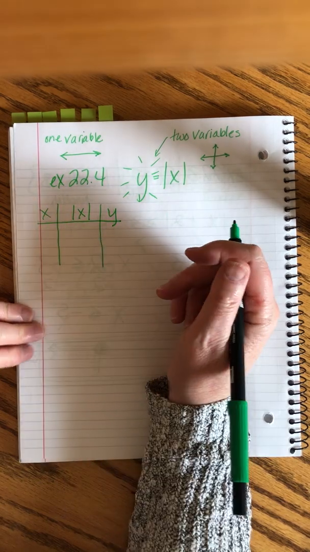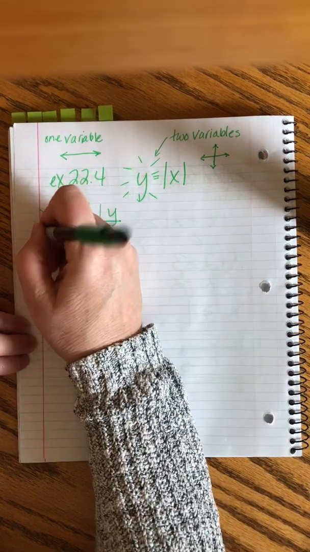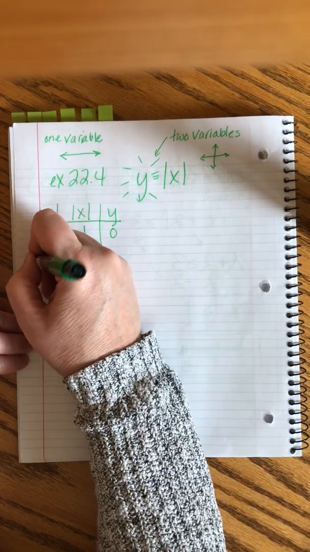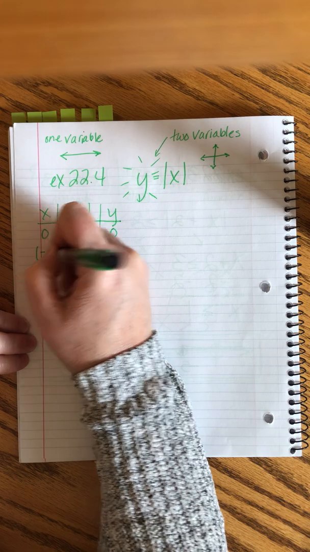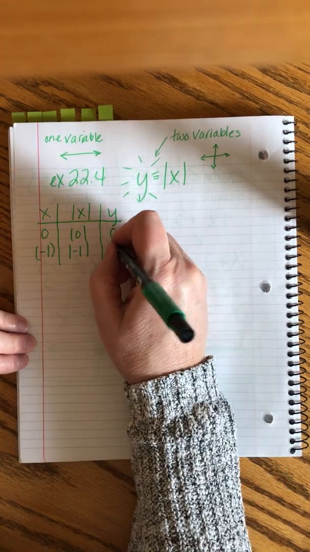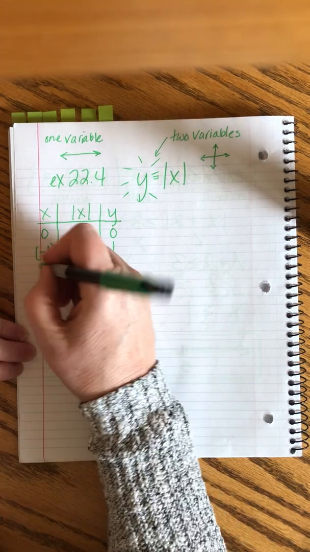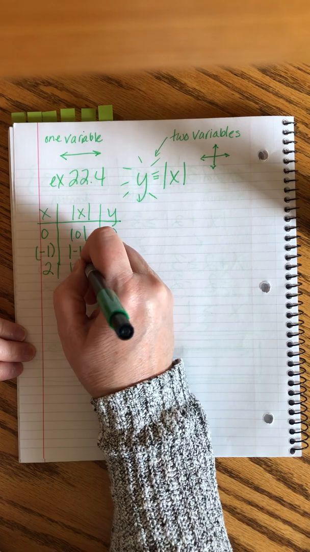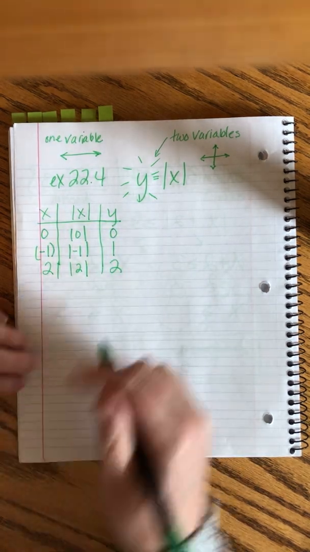That gives you some workspace to calculate. But this one's pretty easy. Let's start with 0. Absolute value of 0 is 0. Let's do a -1. Absolute value of -1 is +1. And then let's just do a positive number, 2. Absolute value of 2 is +2.